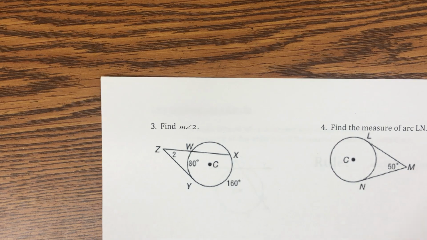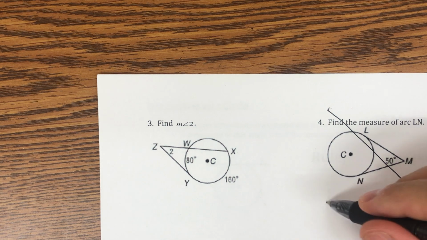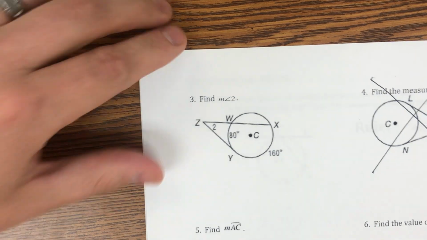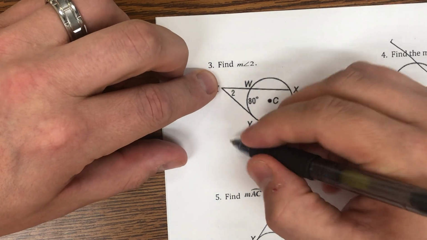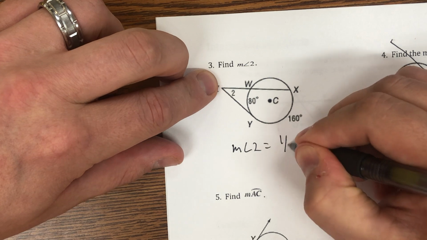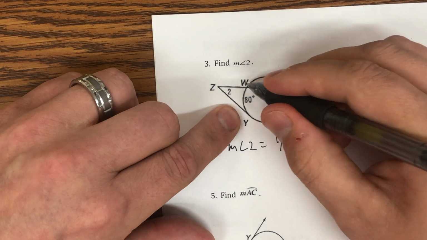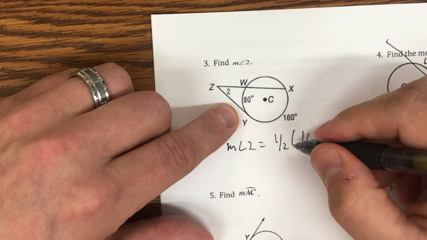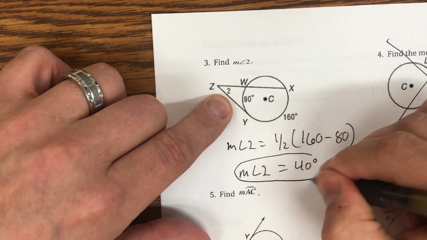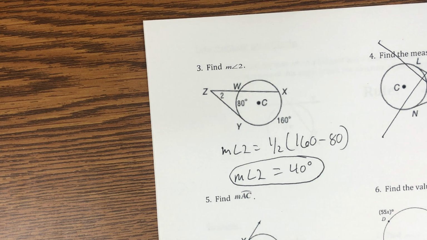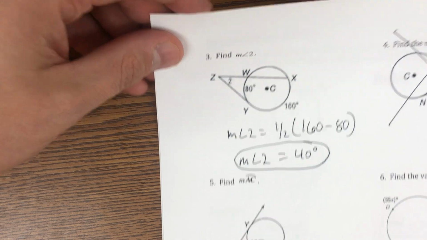And moving onward. We are going to skip number 4. So I'm going to cross that one off. That one involves a different theorem that we're not going to do. So, again, tangent, secant, angles outside. Start with the angle. The measure of the angle equals 1/2. Big arc, intercepted, 160, minus the small one, 80. And again, follow the order of operations there, and the measure of angle 2 is 40 degrees. Okay? Like we said, we're skipping number 4. And we will move on to number 5.